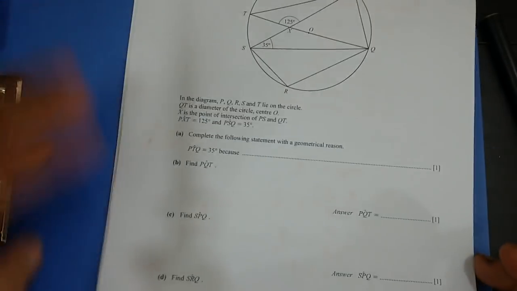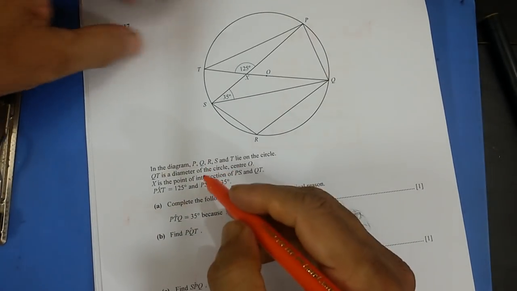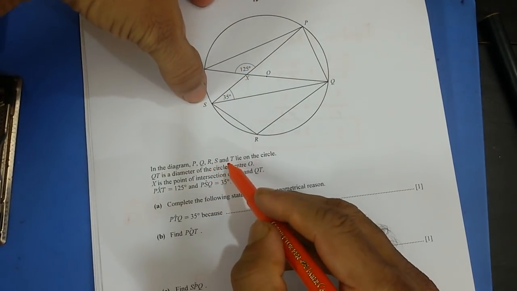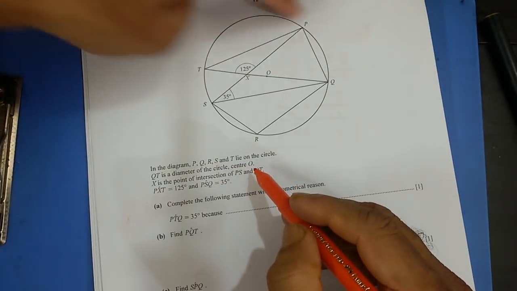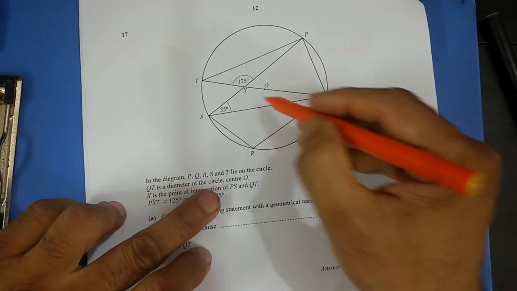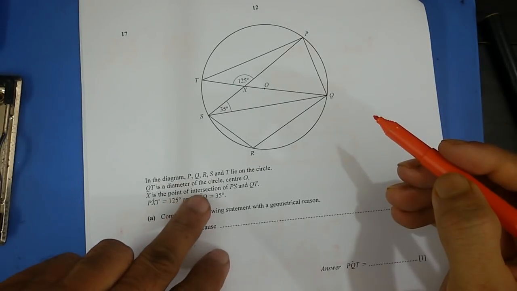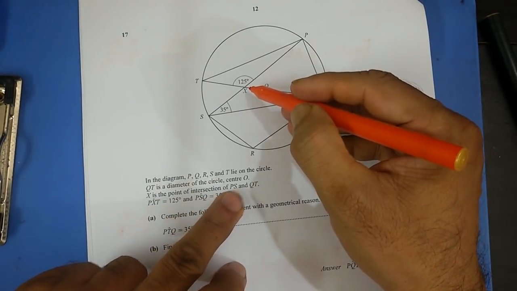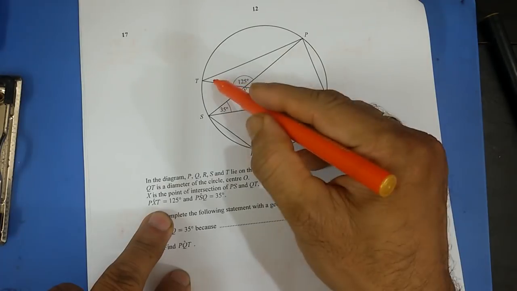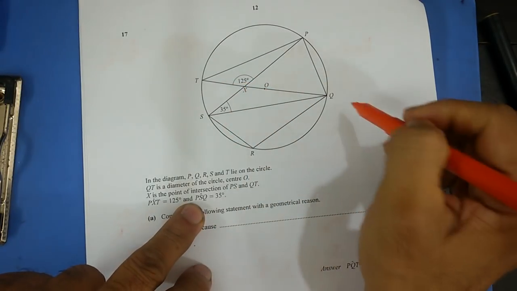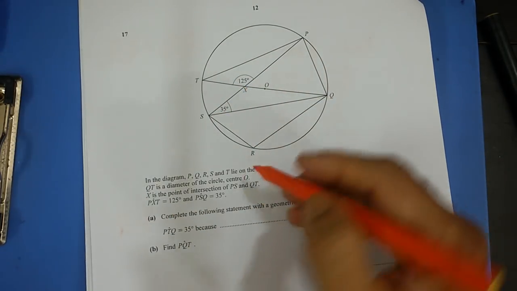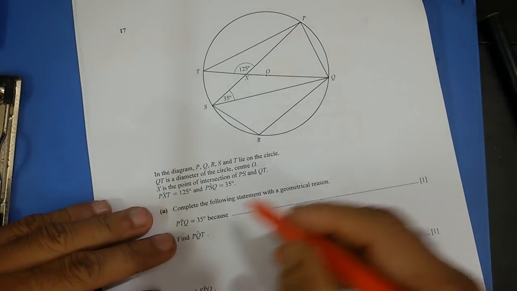All right. Now question number 17. In the diagram, P, Q, R, S, T lie on the circumference of a circle. TQ is the diameter of circle center O. X is the point of intersection of PS and QT. PXT is 125. PSQ is 35. Complete the following statement with a geometrical reason.